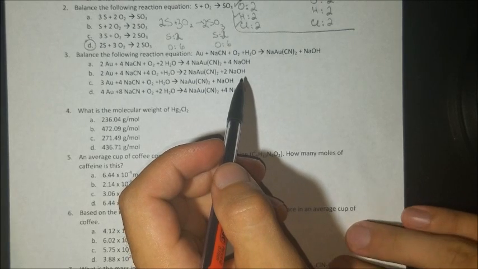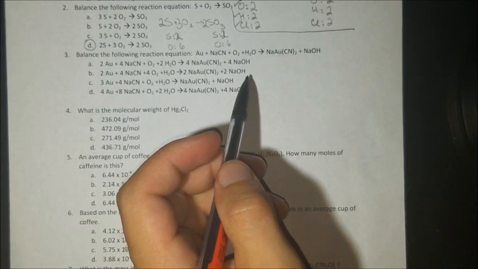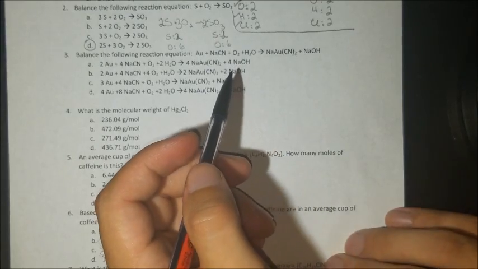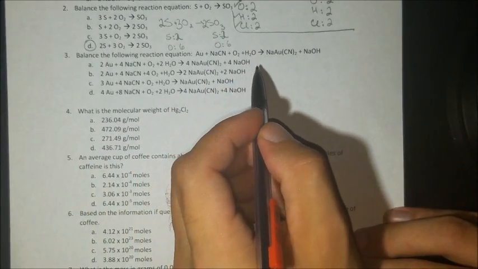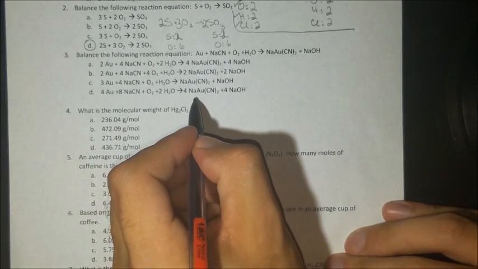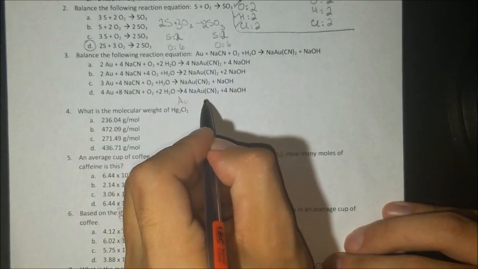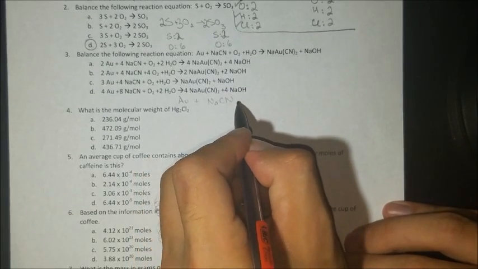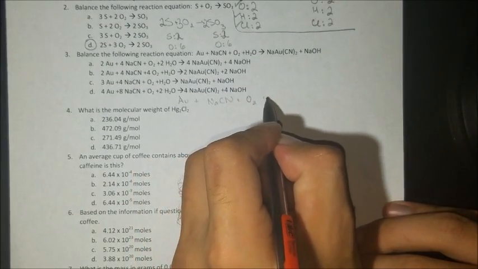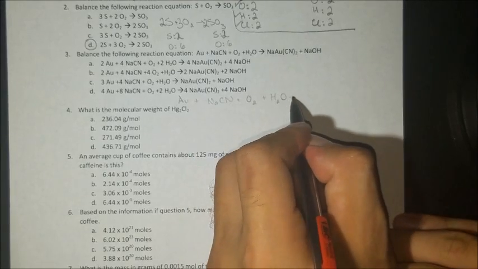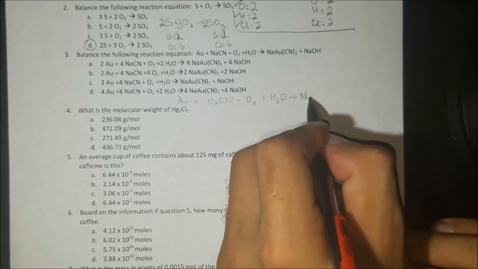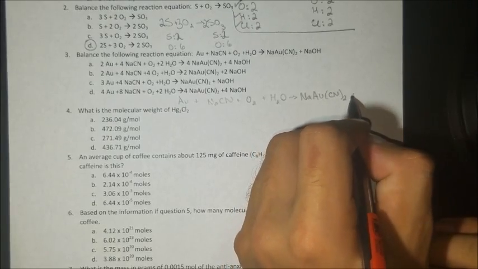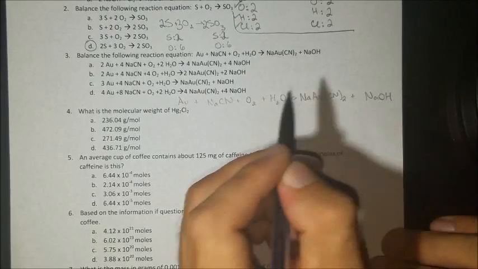So what I did is I basically just played around with the numbers for quite a while. It took me a while to arrive to this, but essentially here's what I did. Let me write out the equation here. Gold plus sodium cyanide, oxygen, water, to make this complex, and sodium hydroxide. So here's what I did.